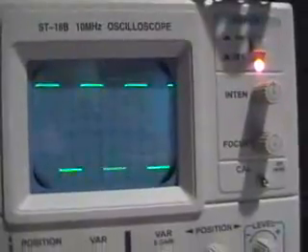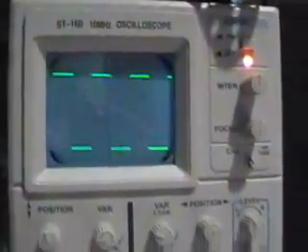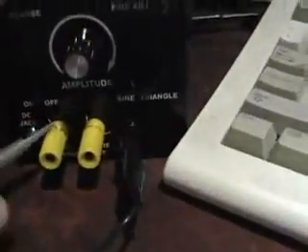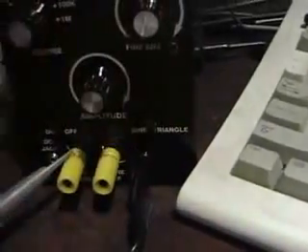Again, I can change the frequency with the coarse and the fine. So in other words, this is a real useful tool for people that are testing.